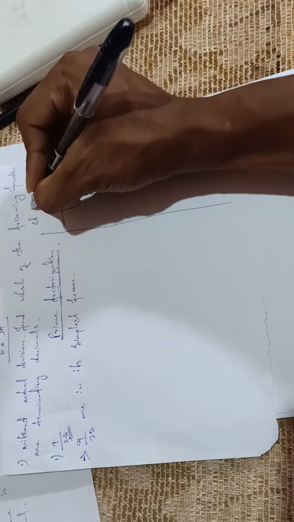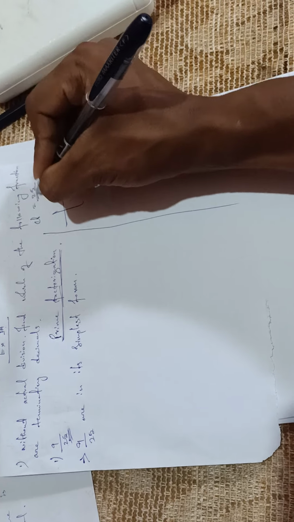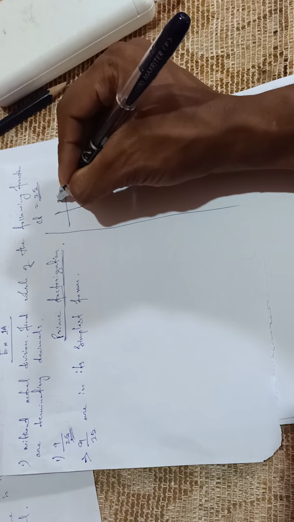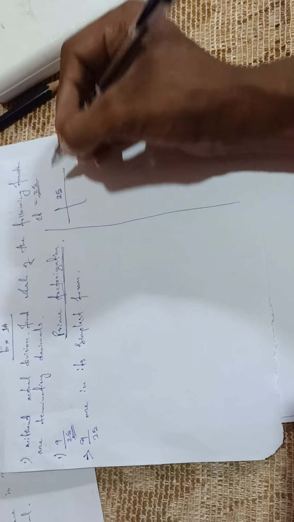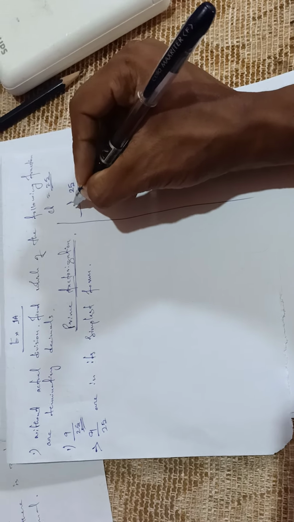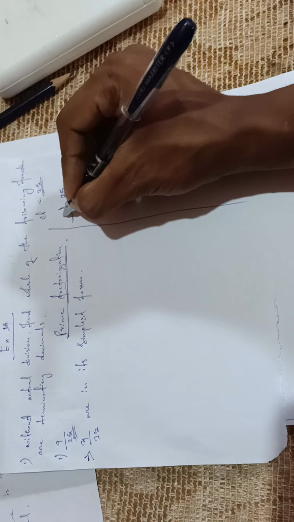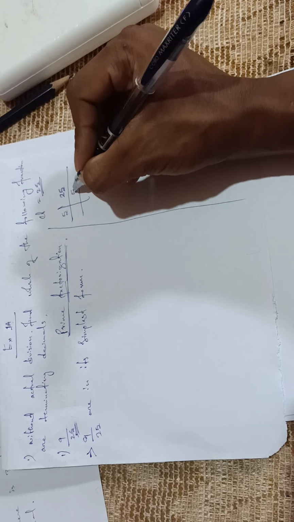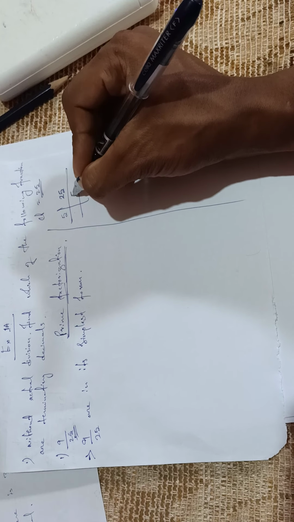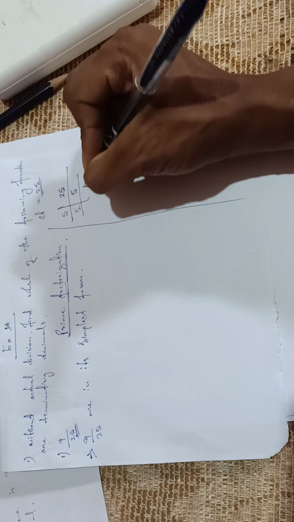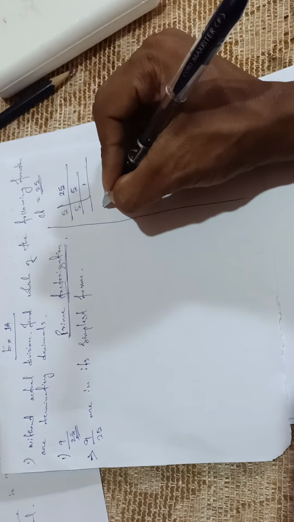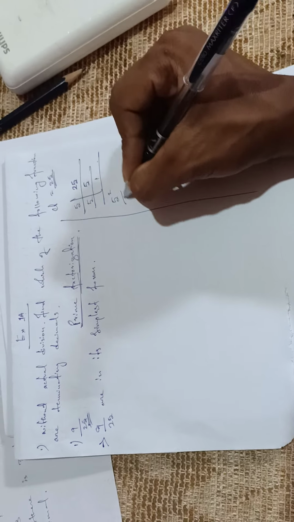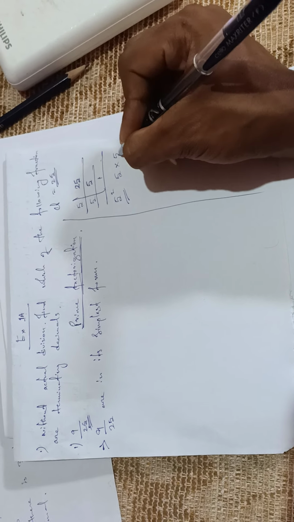So here q is equal to 25, right? When we prime factorize it, it will be divisible by 5. 5 fives are 25, and 5 ones are 5. So here we can say 5 square, or 5 into 5.